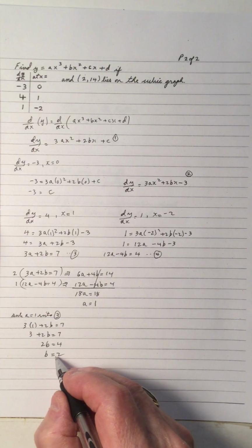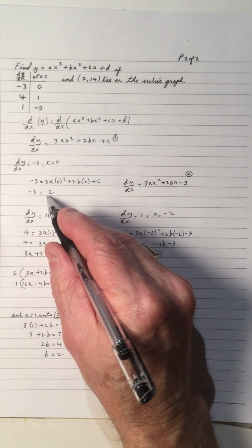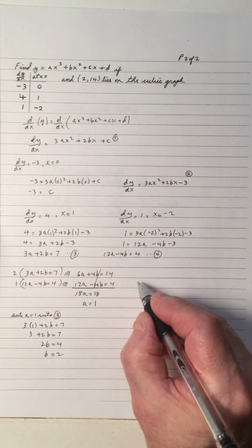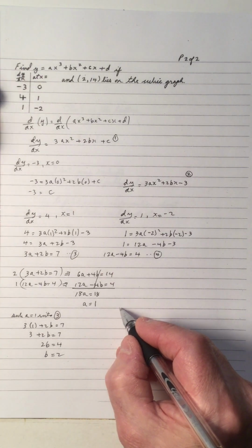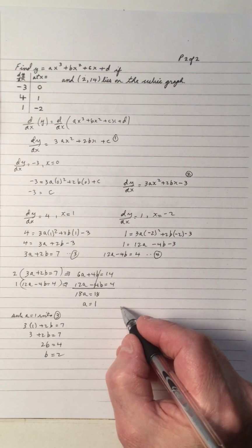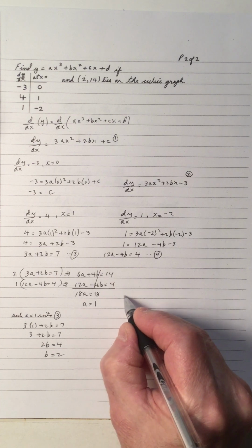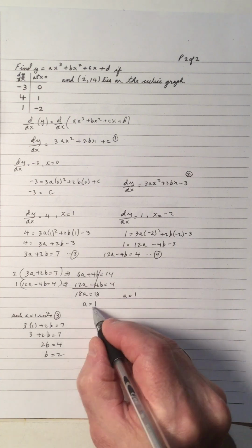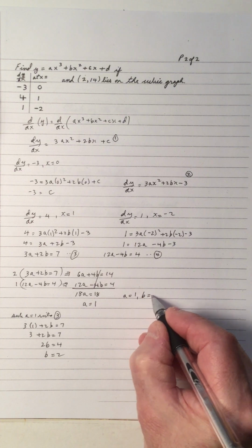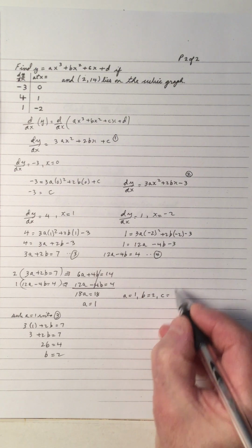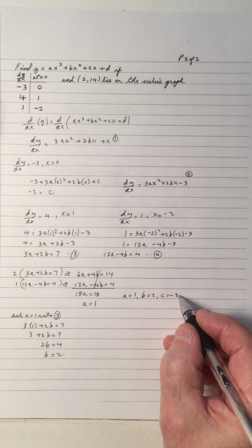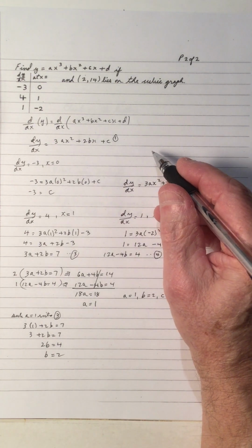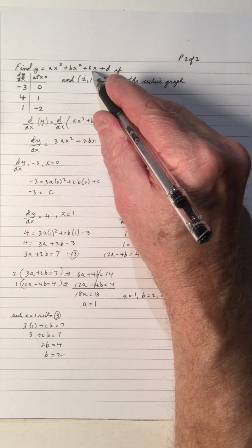I have A is 1 and B is 2, and C is negative 3. And I put them into the main equation, this one up right here.